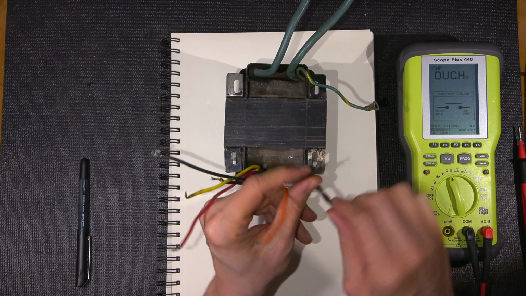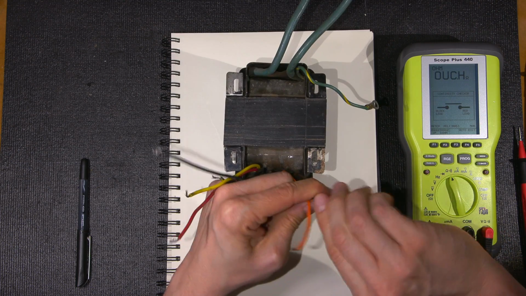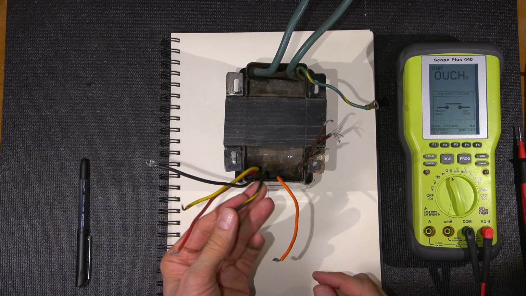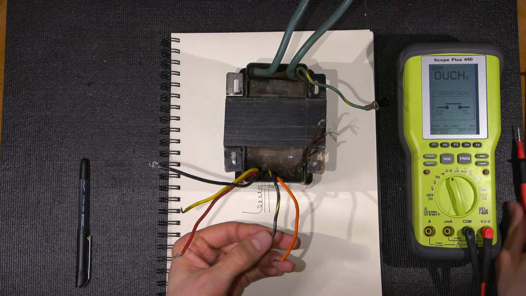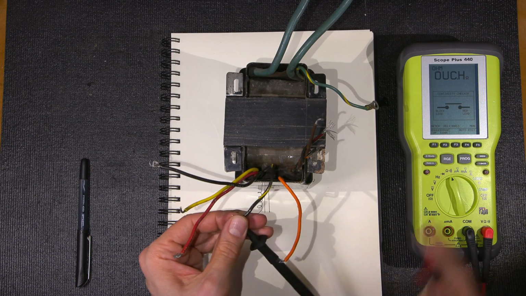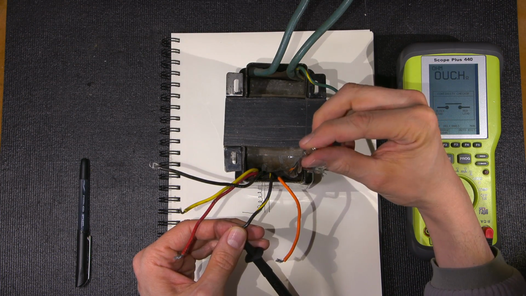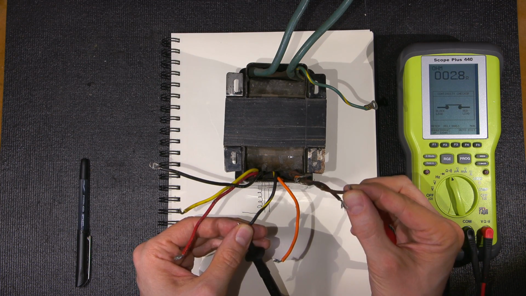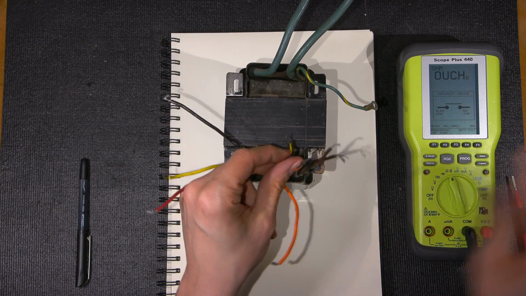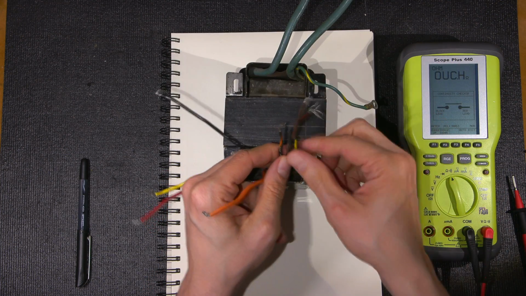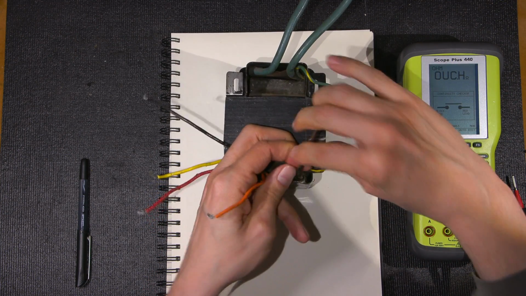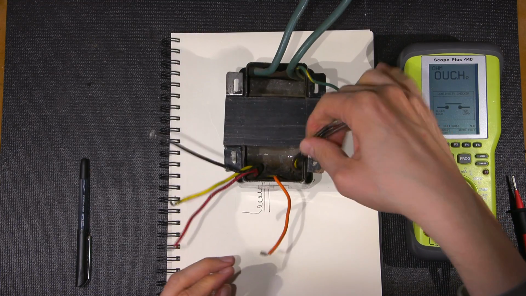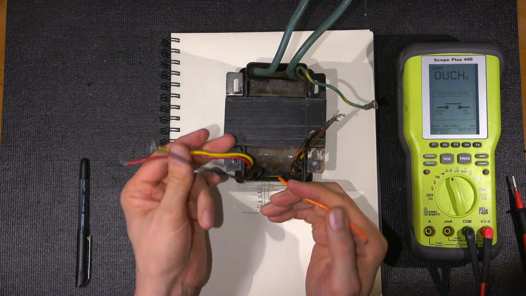These are part of this winding, and we have another striped lead here. I wonder if it's going to be part of this one. So let's go from this one to the brown one, like we had before, and there it is. So there's our pattern. So all of these leads here are one winding. That leaves these leads right here.